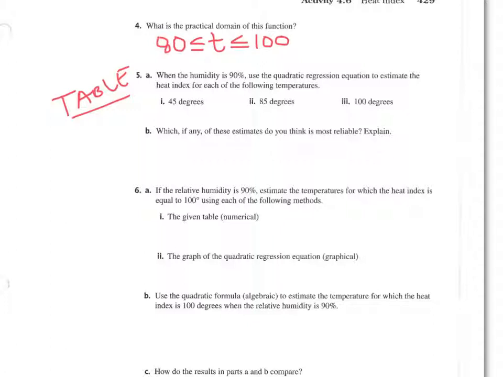Use my table and find my corresponding heat index. I could also plug in each one of these for T and get my output out. But on this one, if it's 45 degrees, then my heat index is 110, 101, and 176. So those are the corresponding outputs for each of those inputs.